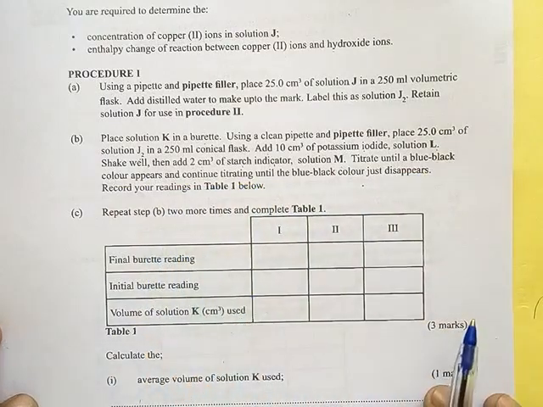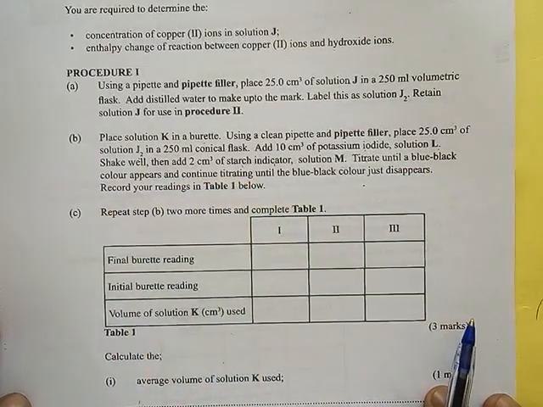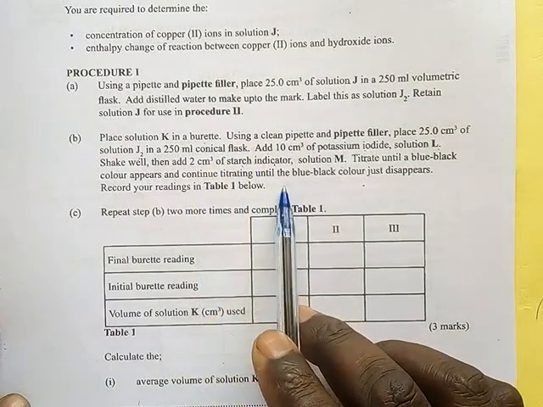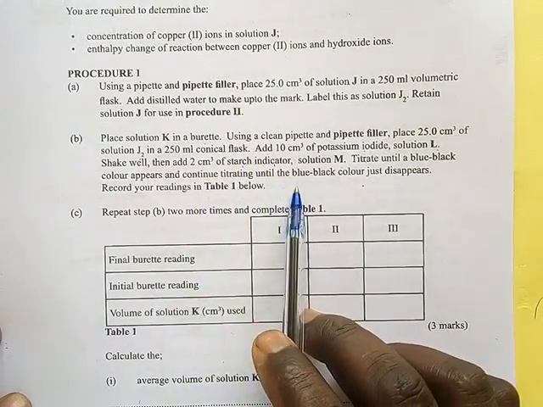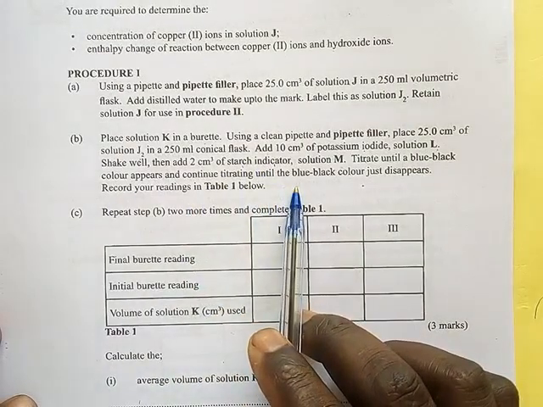So, what I'm saying is that this procedure is very important. You need to understand which solution is reacting with which one.